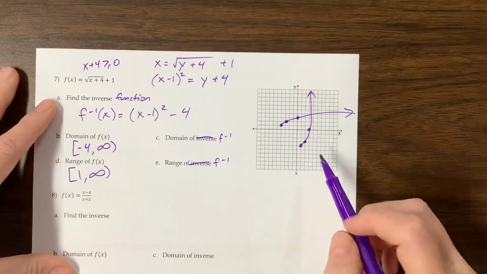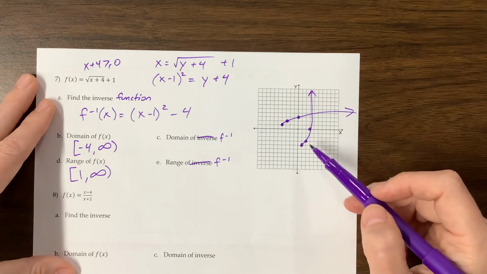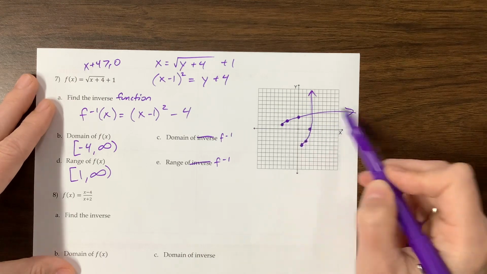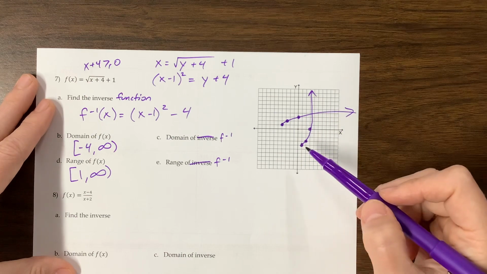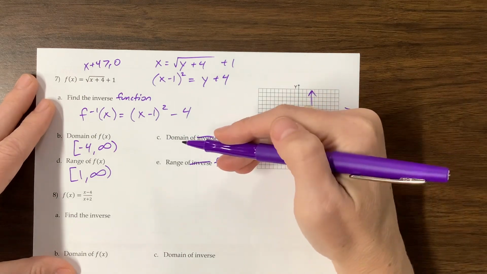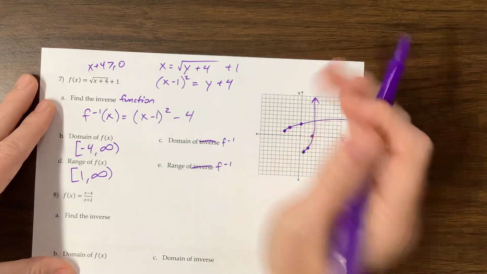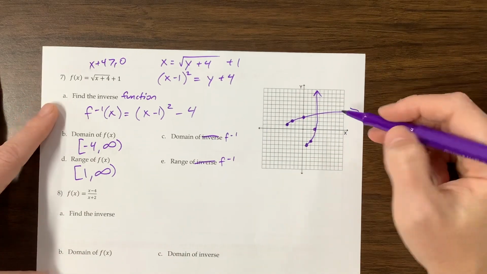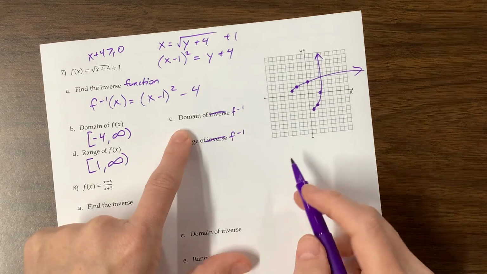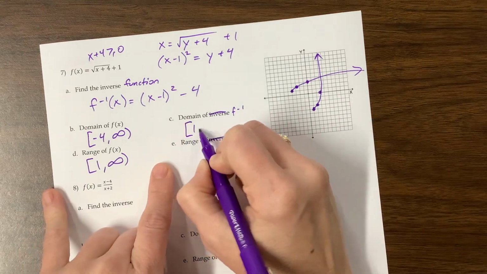And I like to say in class, I don't get to grow an arm, okay? So since this is all I had to begin with, the inverse only has that. So if I have one arm, and I go to find its inverse, it's something like this, or I can't really show you with this video, but it doesn't get to grow an arm. So the domain will be 1 to infinity.